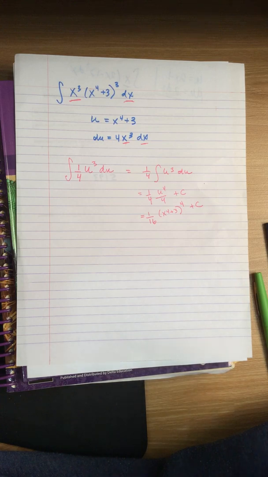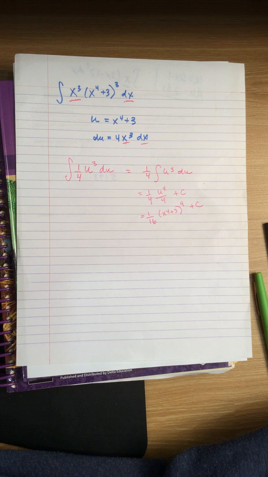Okay, so you'll see some examples like that, and that pattern recognition will start to click the more problems you do. Okay, see you next time.